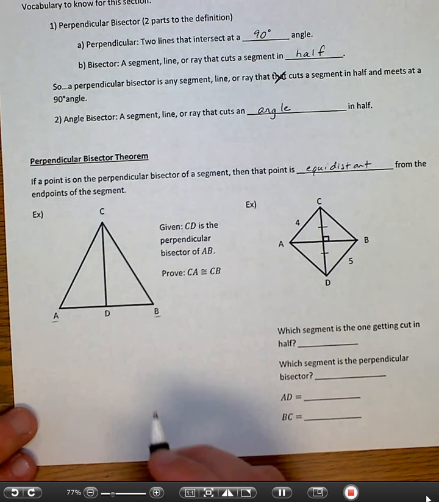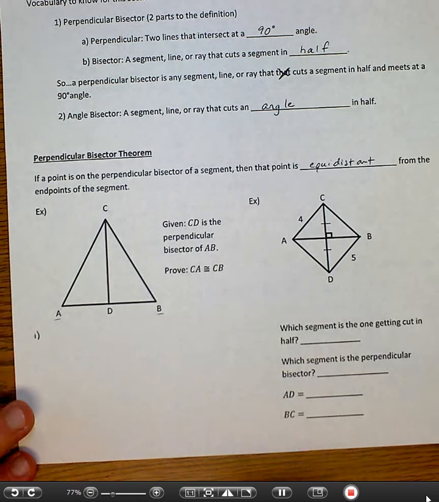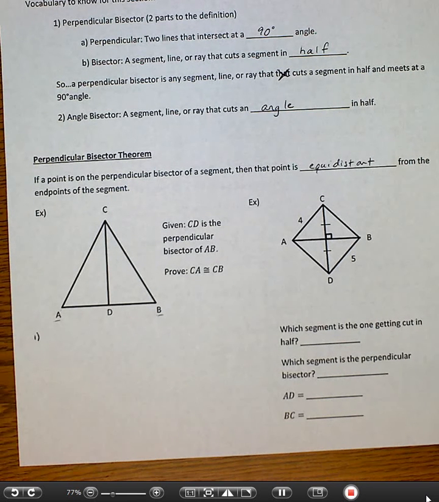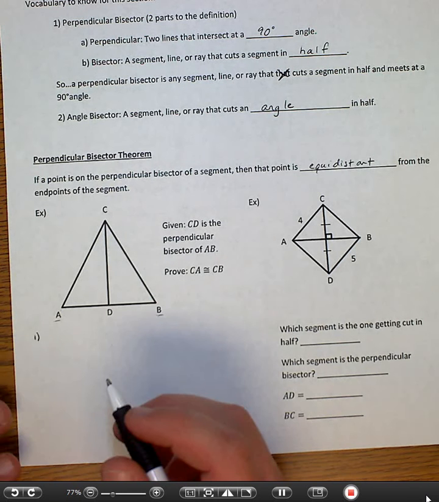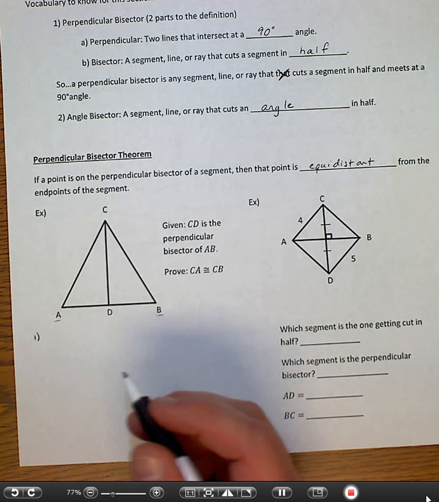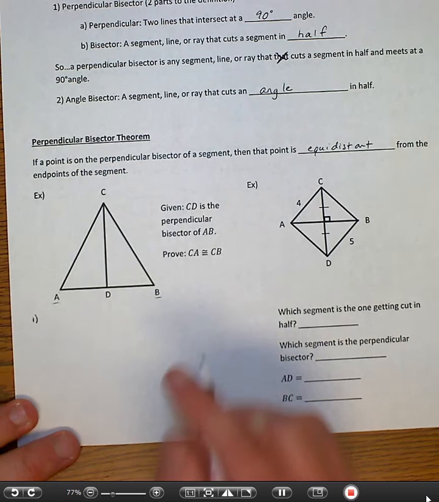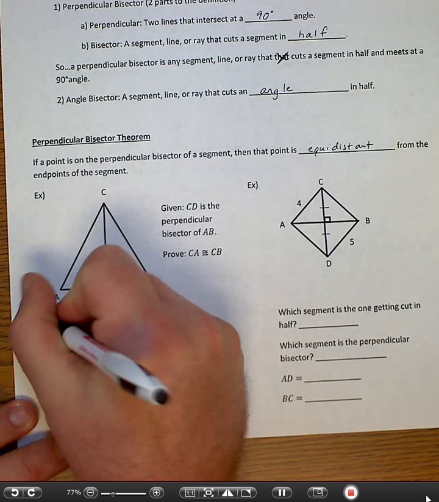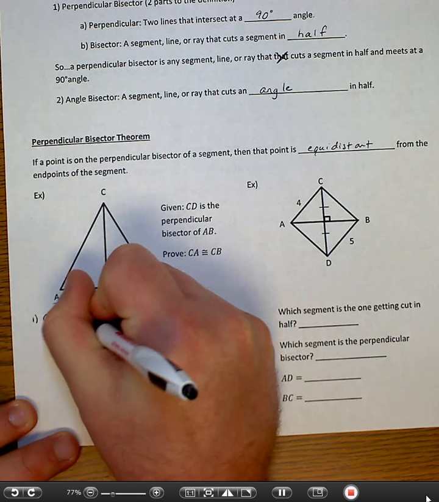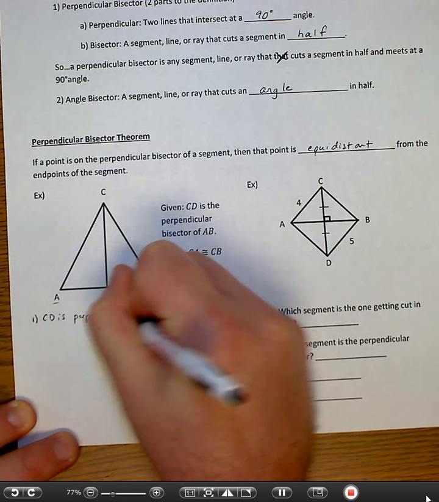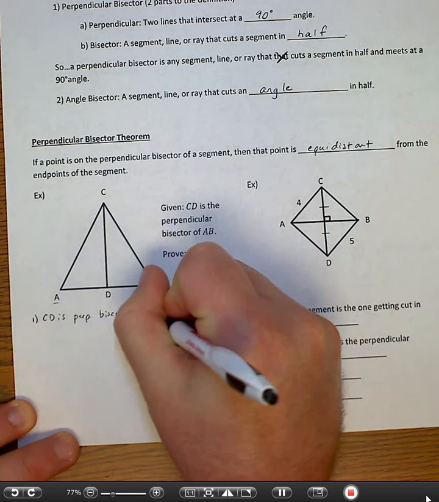So I'm going to do this really quick. I'm going to tell you, you will not have to prove anything using this, but it's good to see that the theorem works, and that's why I'm doing a proof here. Plus, it's a recap of proofs, which is good to see as well. Okay, so the given is CD is the perpendicular bisector of AB. That's given.